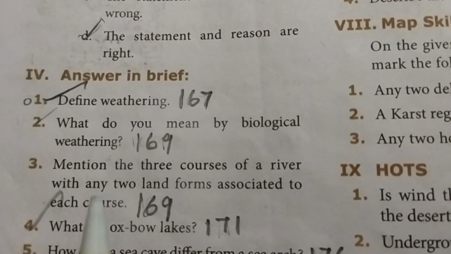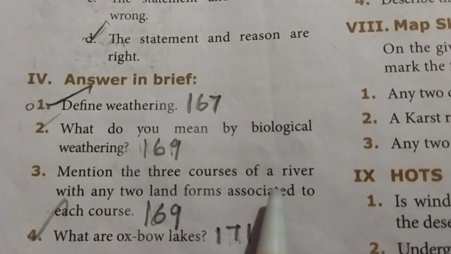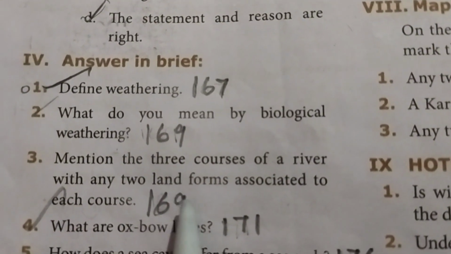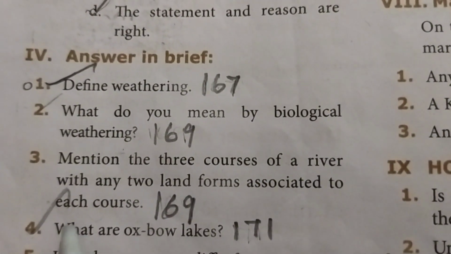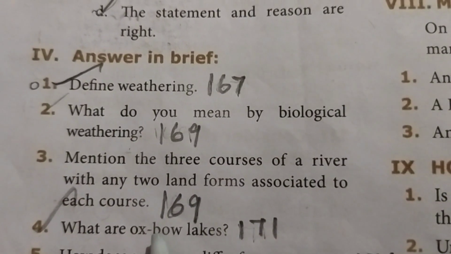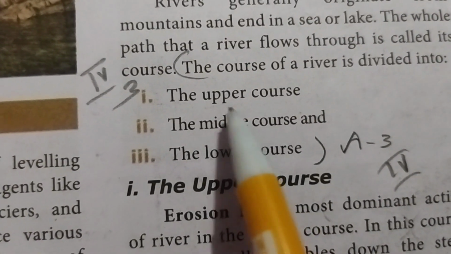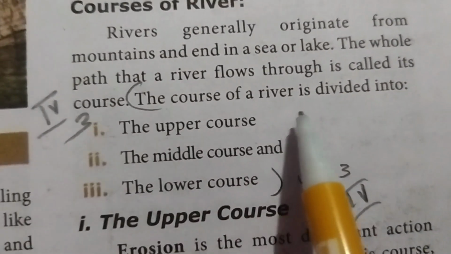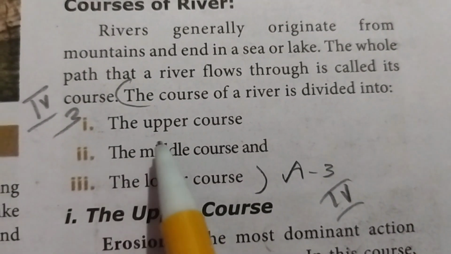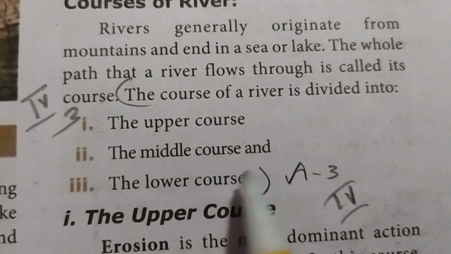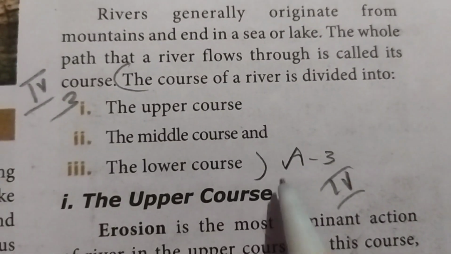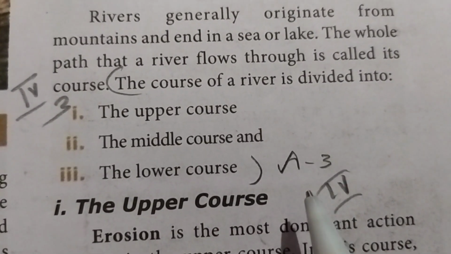Third question, mention the three courses of a river with any two landforms associated to each course. Page number 169. The course of a river is divided into the upper course, the middle course and the lower course. இது வரைக்கும் fourth Roman letter third question answer.